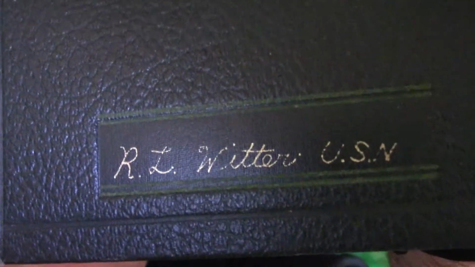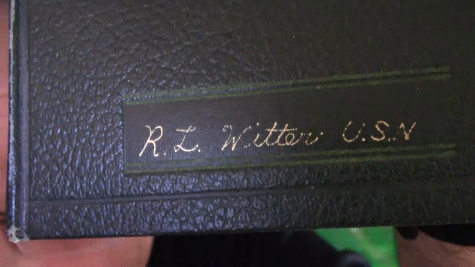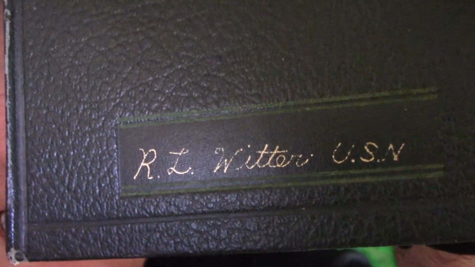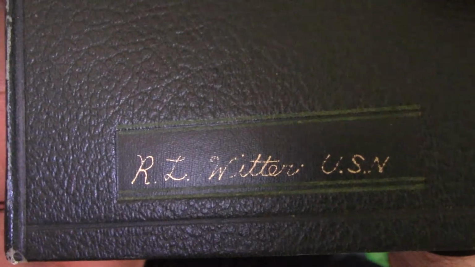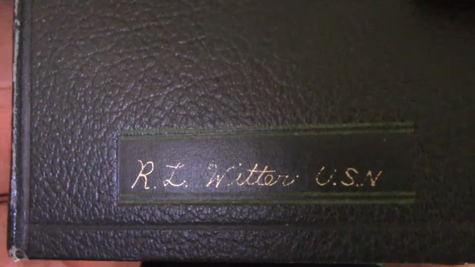Mr. Witter, if you're out there, I have your book. And I'm a former Marine, so I can relate. Except in the infantry we didn't need these. But who knows, you probably needed it.